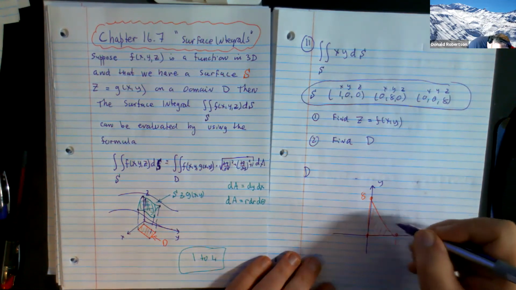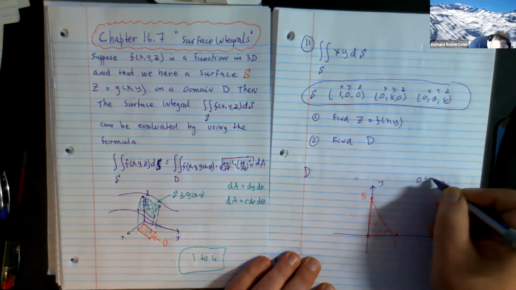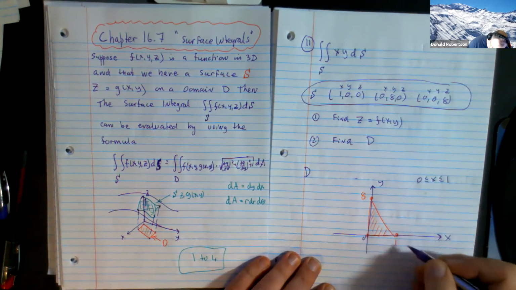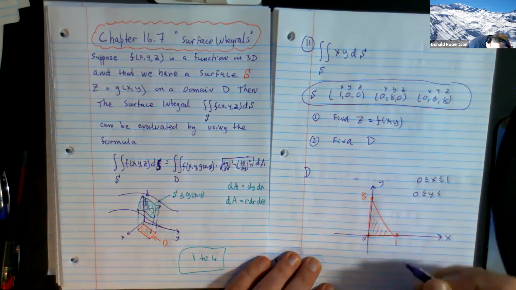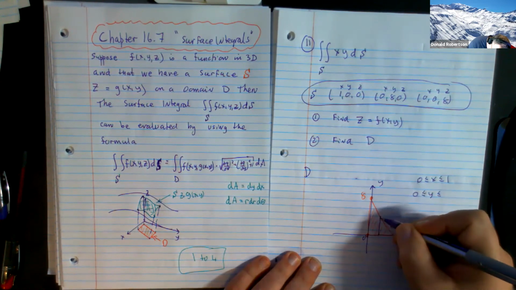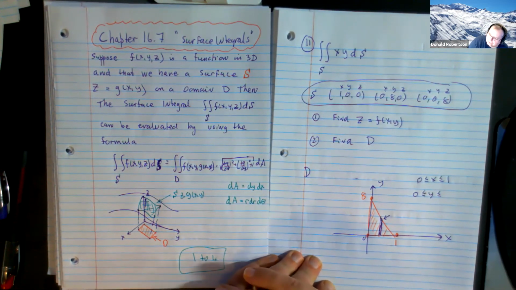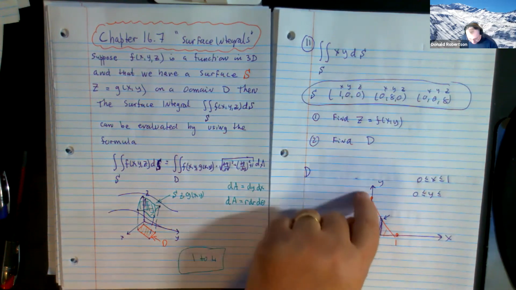Now I want to describe this triangle. I like to do the X's first, so in this case from 0 to 1. And then I need to do the Y's. And to do that, don't we build a little vertical rectangle? And we find the equation of this line. What is the equation of this sloping line?